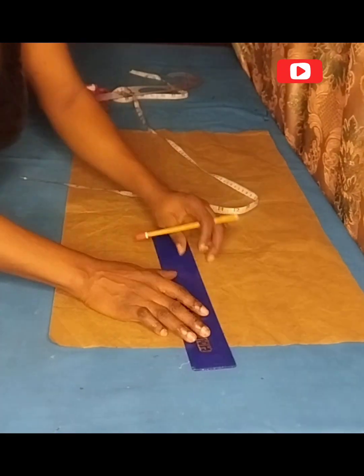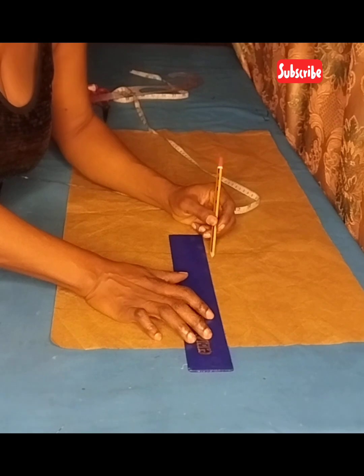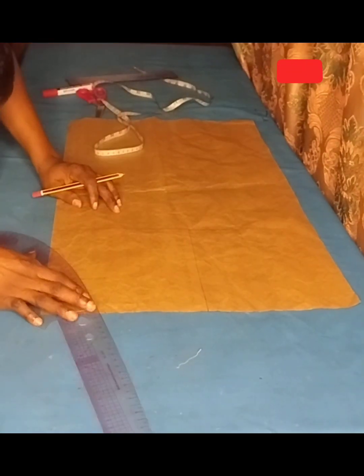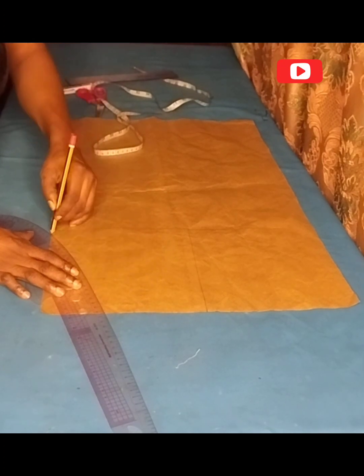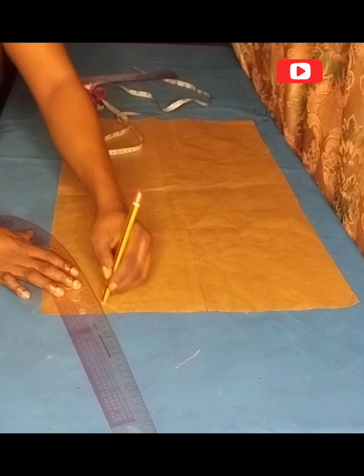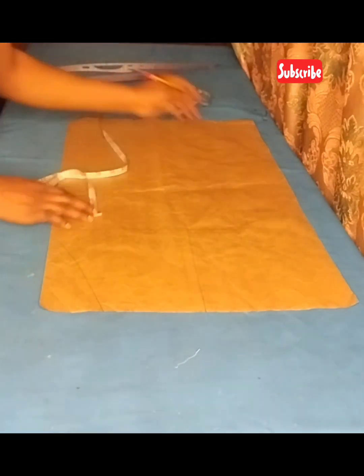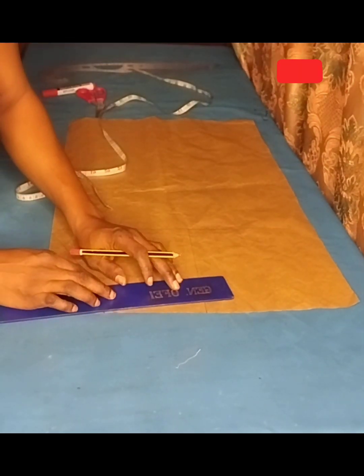So I will come to my bust line. I will take the same 8 inches, then I will now connect it to my shoulder line. So that will serve as my armhole line. So I'll do the same thing to my neckline. 3 inches width, I will connect it to the 7.5 inches.